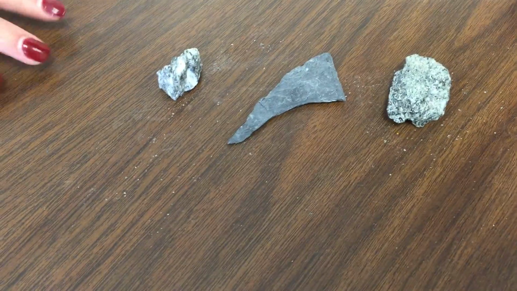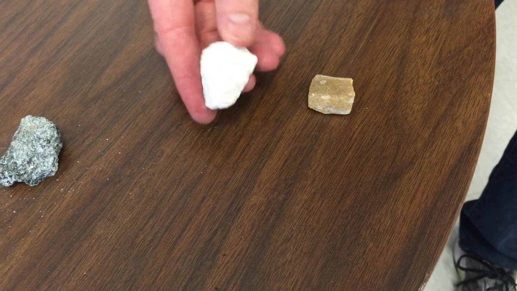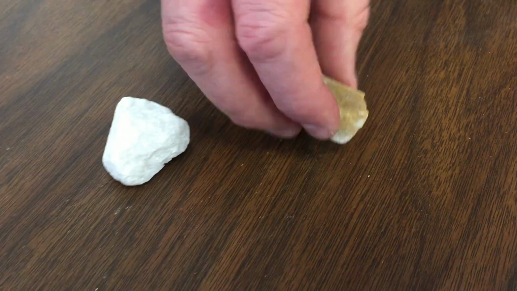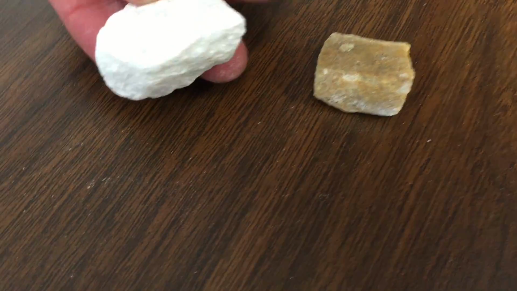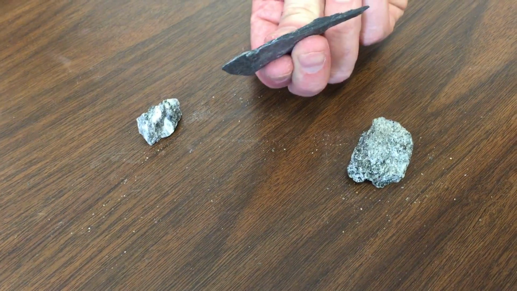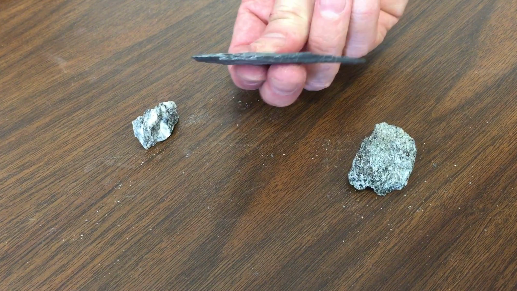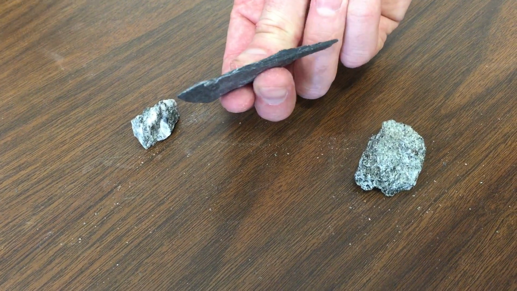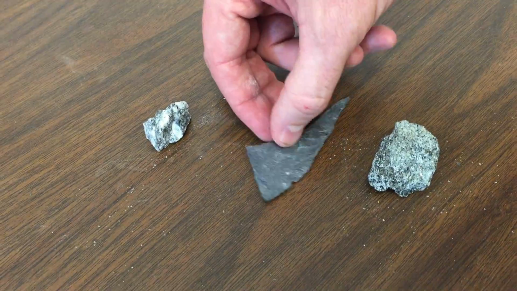Our non-foliated rocks are the ones that are over here, and you can see that there aren't really any visible layers that are associated with these rocks. Our foliated rocks are on this side, and you can see that this one in particular, this one is slate, very good, has very nice layering associated with it.